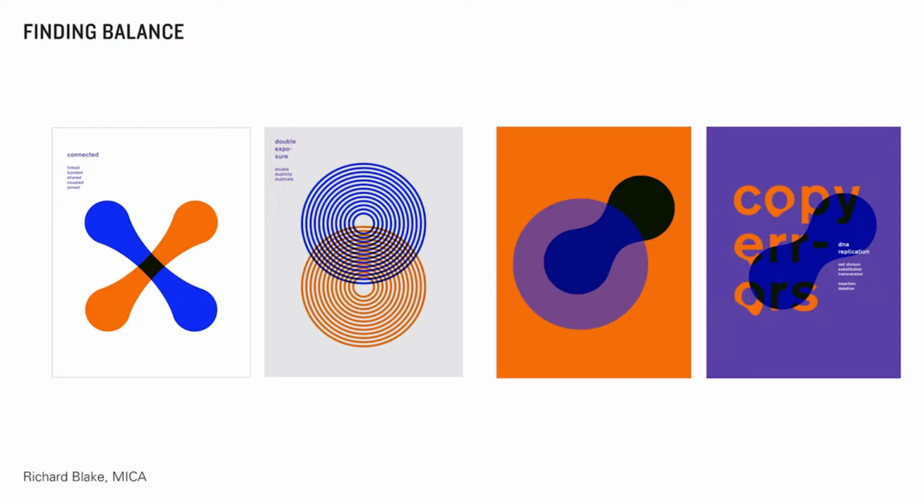It engages the reader. Symmetry is not always an either-or decision. In this poster series, some solutions are strongly symmetrical and some are asymmetrical.